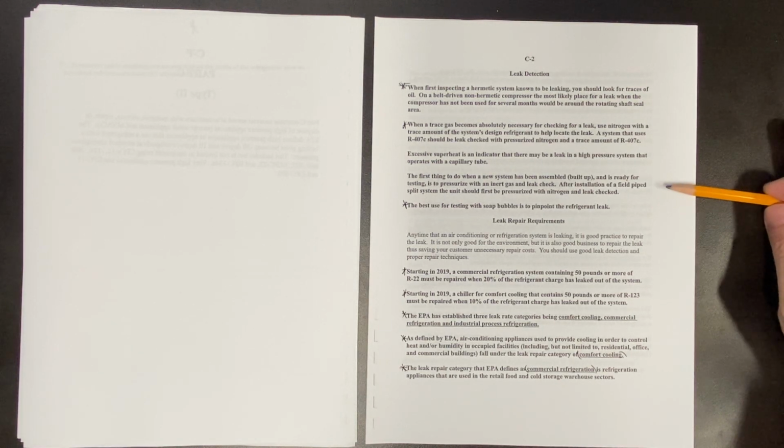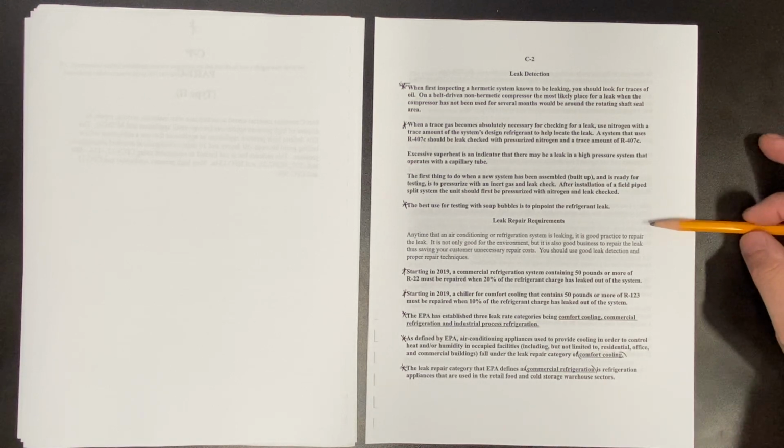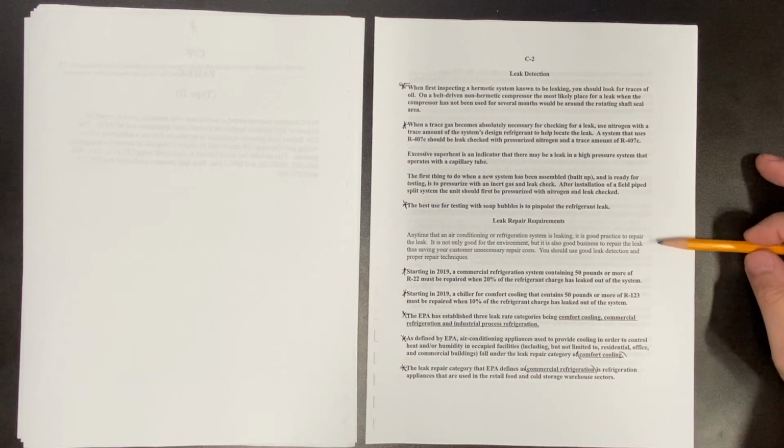After installation of a field piped split system, the unit should first be pressurized with nitrogen and leak checked. The best use for testing with soap bubbles is to pinpoint the refrigerant leak.